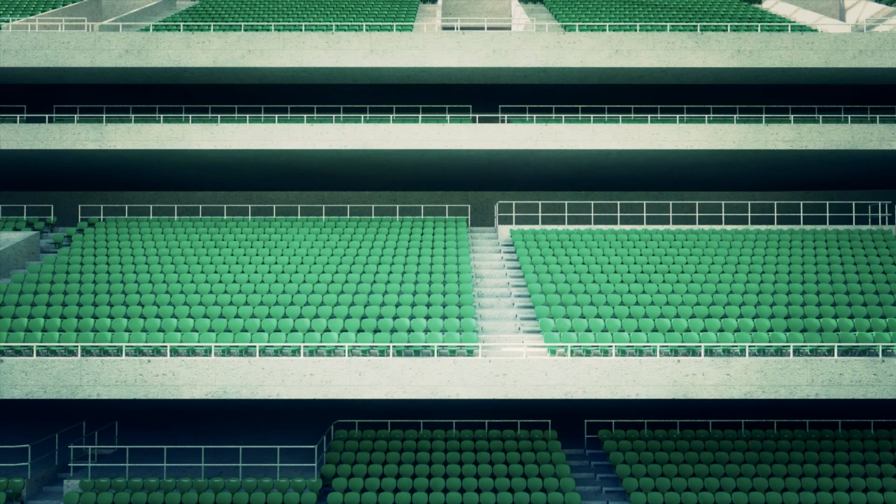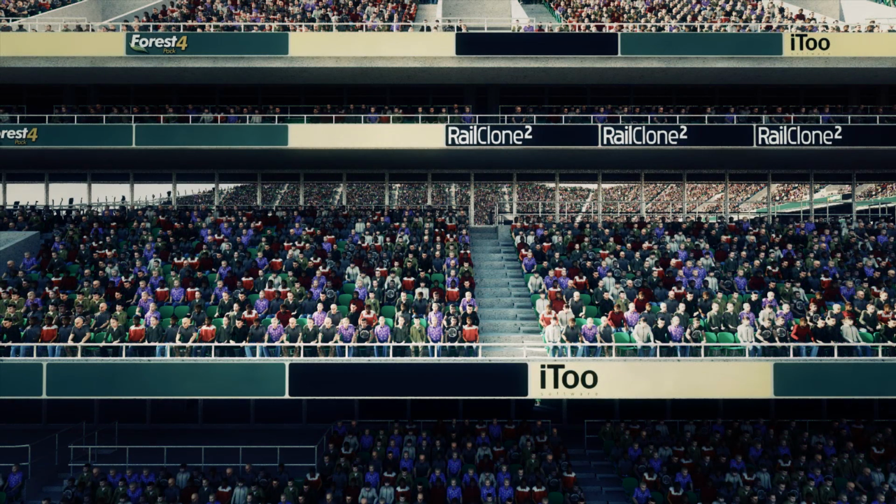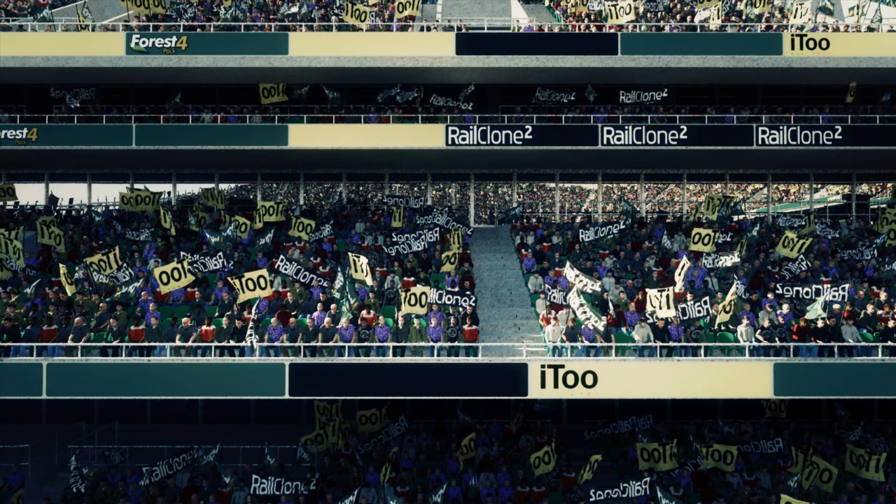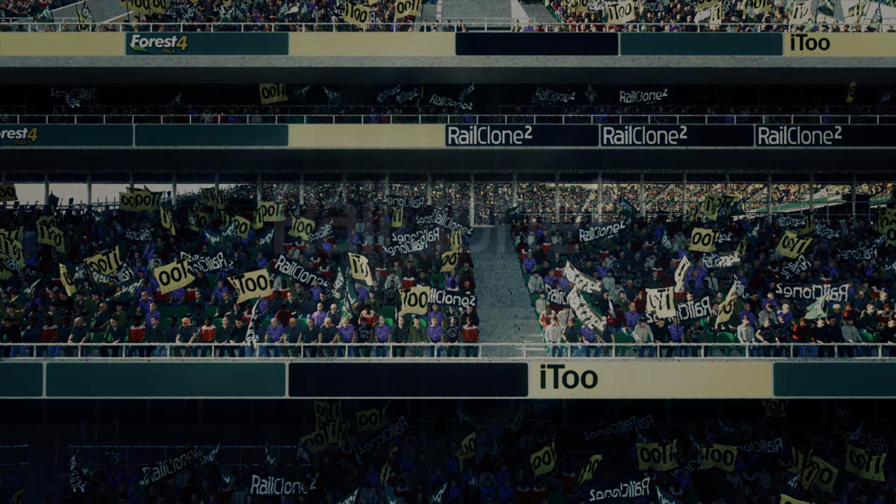So in this short video we've demonstrated RailClone's ability to use an unlimited number of generators inside a single style to create complex geometry. We also looked at pivot alignment and the mirror operator. In the next tutorial we'll add an audience and flags to the stadium and explore a range of randomization techniques.